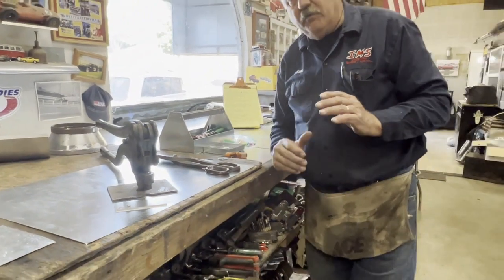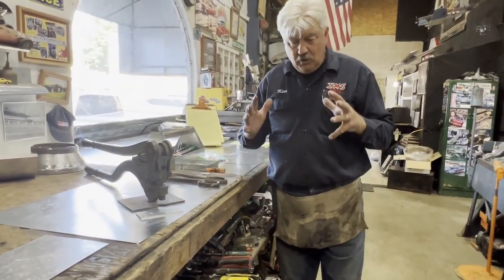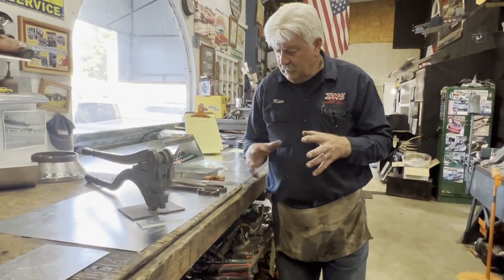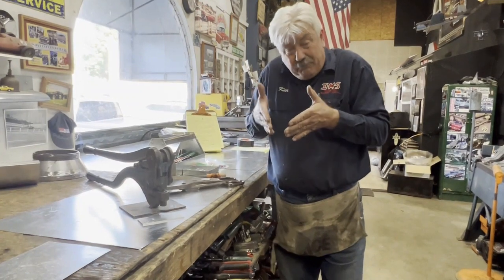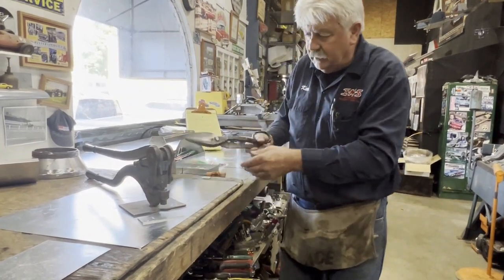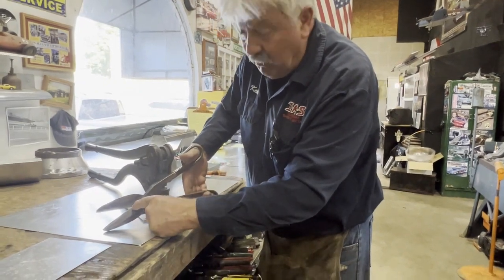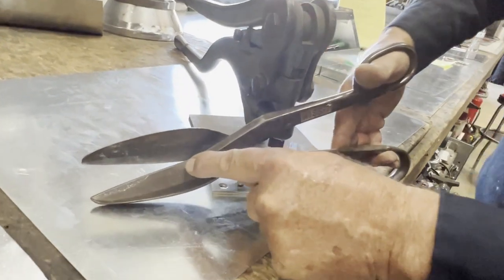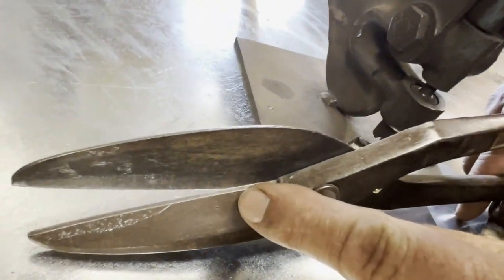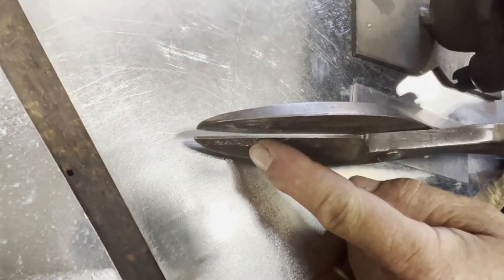So what we do whenever we're shearing is we're focusing the energy to a very pinpoint location. So if you look at my snips, I'm open right here. Look the way the snips close. There's only one place, there's continually only one place where the cutting is taking place.